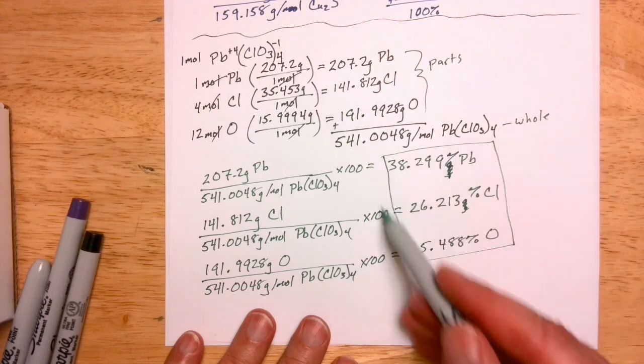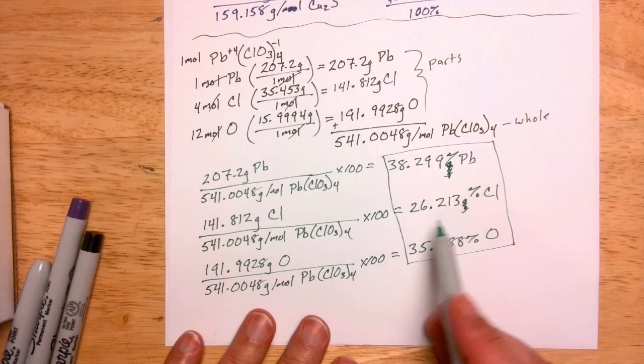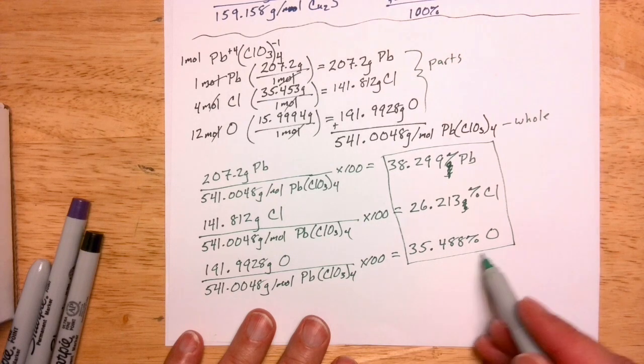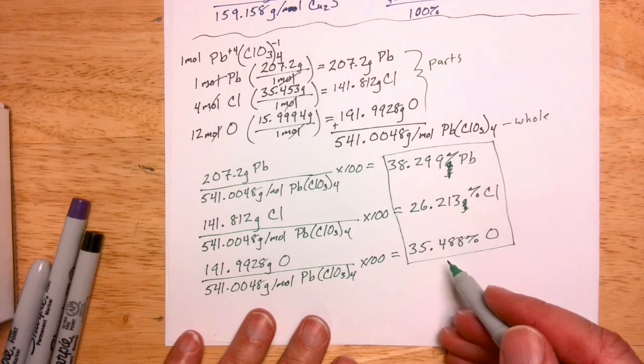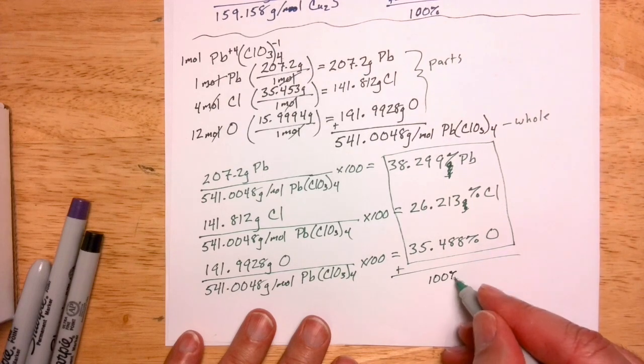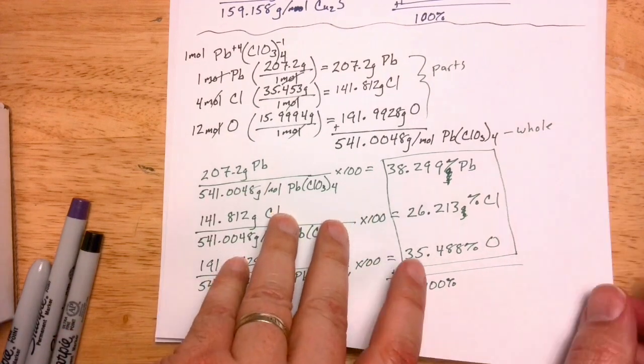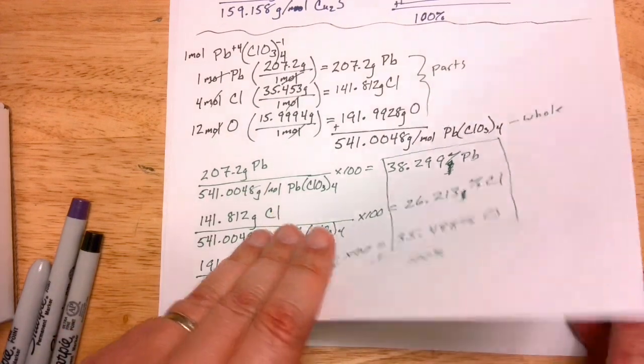So again, if you have 100 grams of lead chlorate, you want to have 38.299 grams of lead, 26.213 grams of chlorine, and 35.488 grams of oxygen. And if you add all these together, you end up getting a total sum of 100%. Again, you may not get exactly 100%, but you should get something pretty close. So if you are off by a couple tenths, you should be okay. So let's move on to the next one.